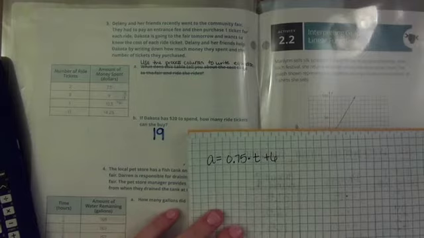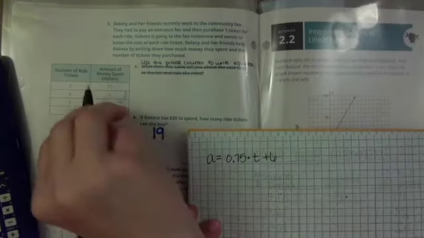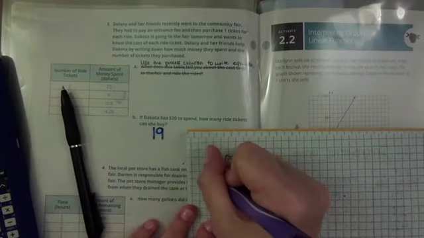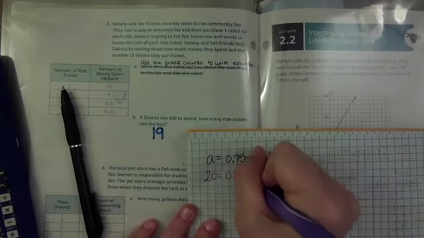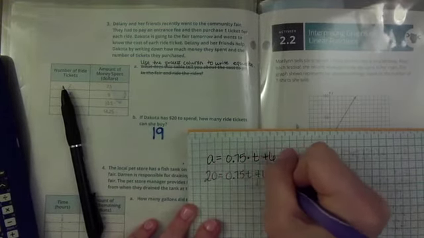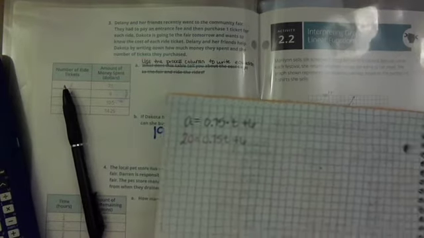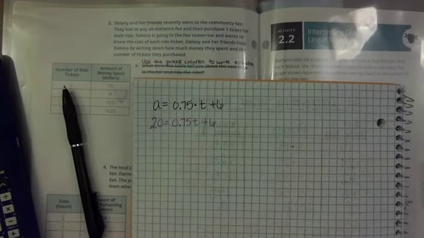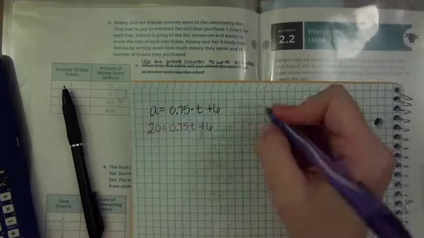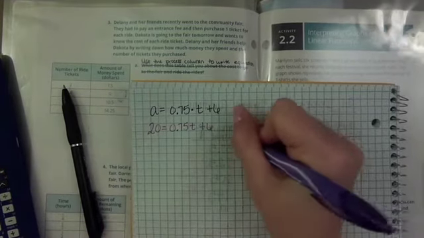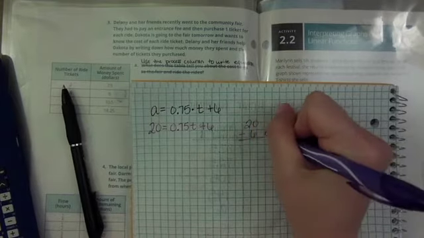Now, since in this case the 20 was how much we had to spend, I'm going to rewrite our equation. 20 equals 0.75t plus 6. Now, we know if we have $20 and we want to know how many tickets we can buy, what you're actually going to do is take 20 and subtract the $6 entry fee.